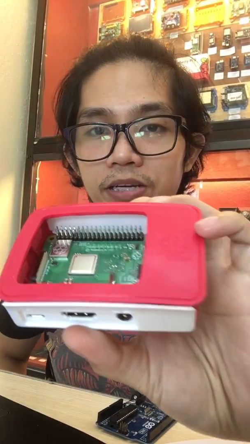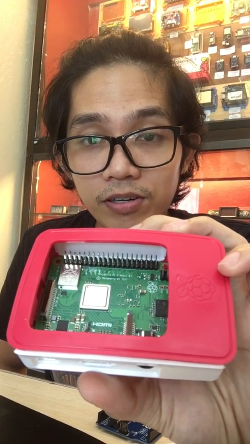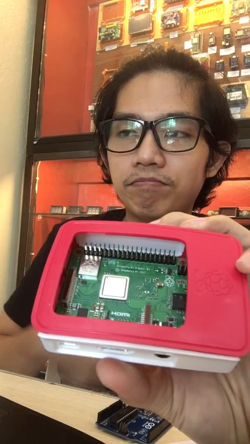And then HDMI output, then ito yung sa power niya, then audio video actually. And then meron din siyang digital pins. Yun nga lang, si RPi wala siyang analog. Wala siyang analog pins.